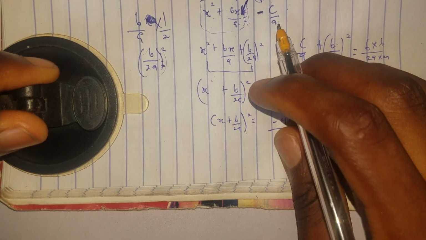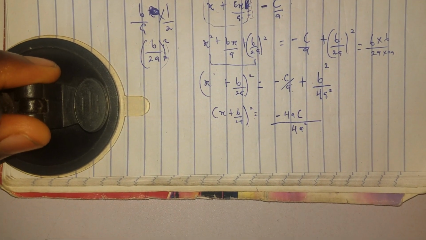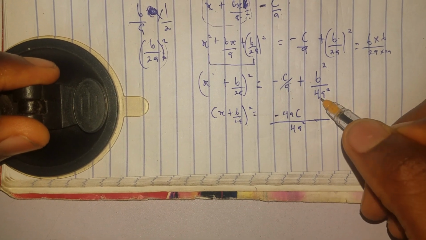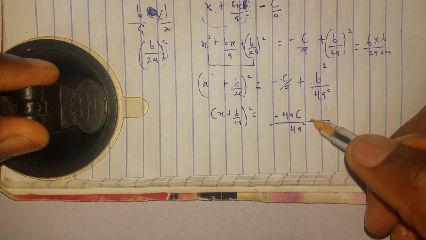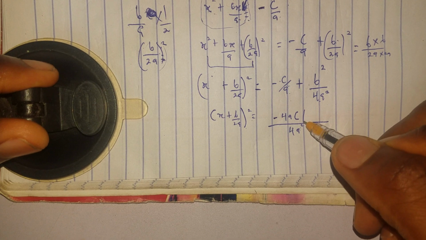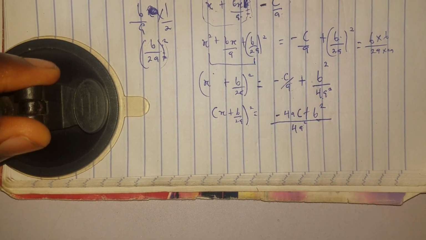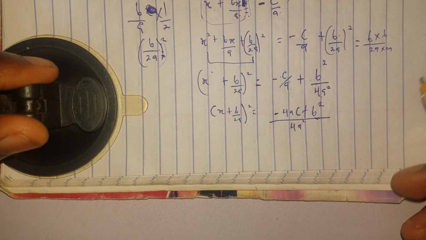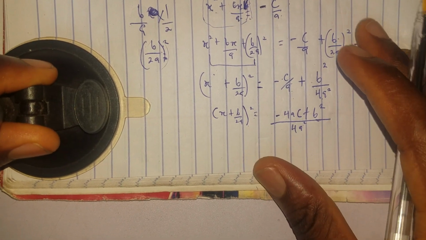Okay, so moving back down, we have 4a squared over 4a squared times b squared. That's equal to 1 times b squared. That's plus b squared. Okay, so you can just rewind to see that they are looking familiar. All right, so now let's continue.